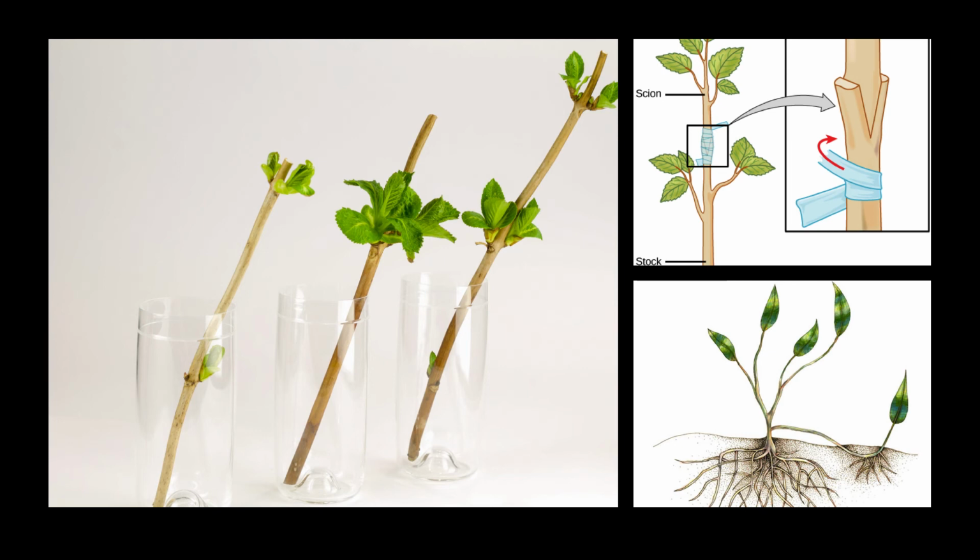In the bottom right picture is the layering method. Layering is when part of the stem is bent and buried underneath the soil. And at the node, adventitious roots grow from the part of the stem that is layered underneath the soil.